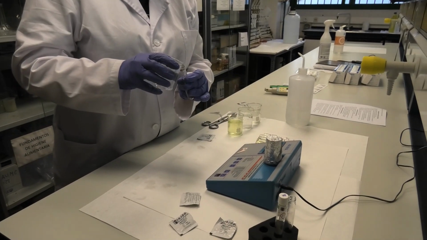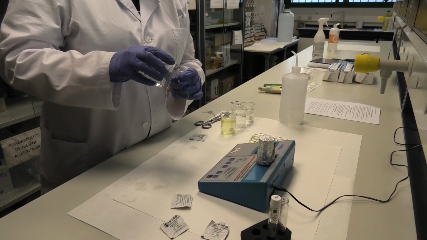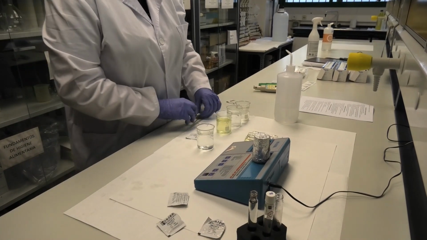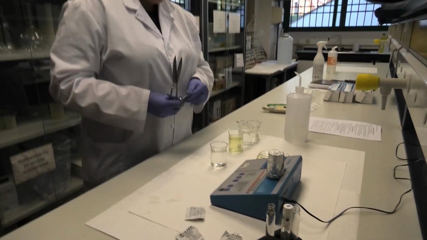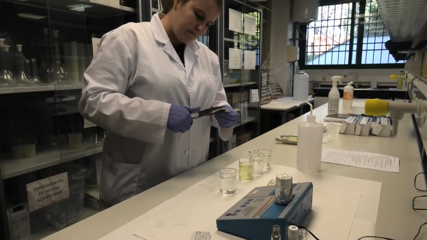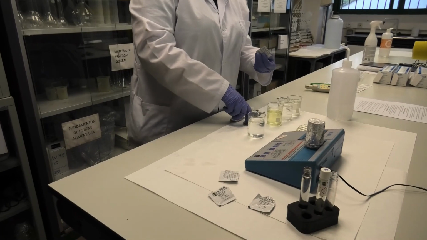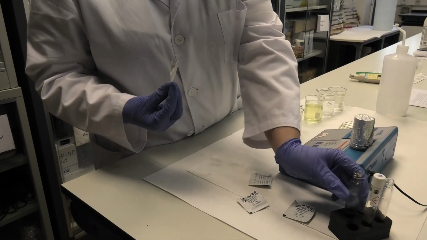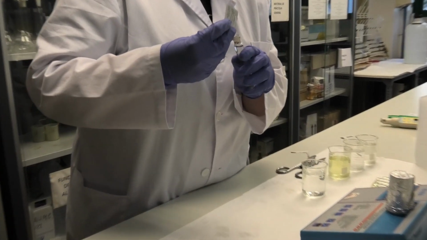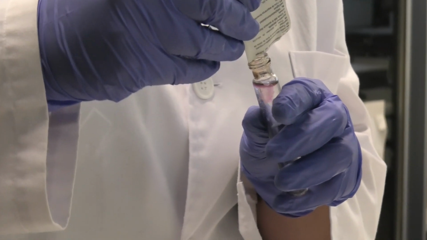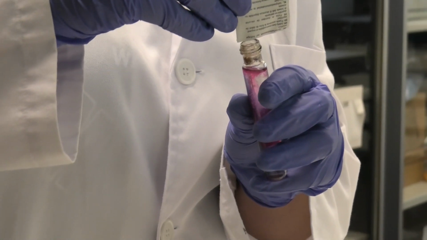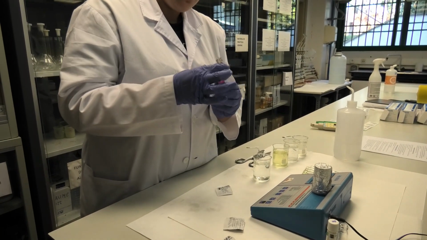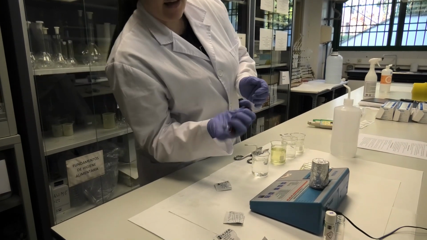So I'm going to add the water, and after that the reagent of free chlorine. So now we have to mix the content of the reagent with the water.